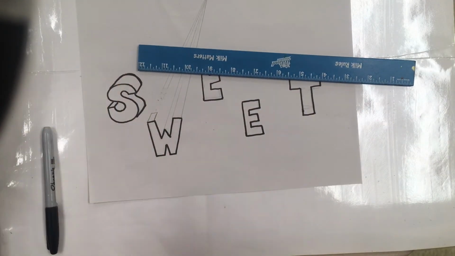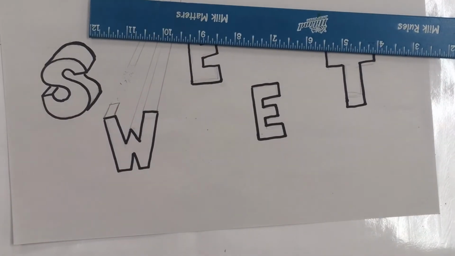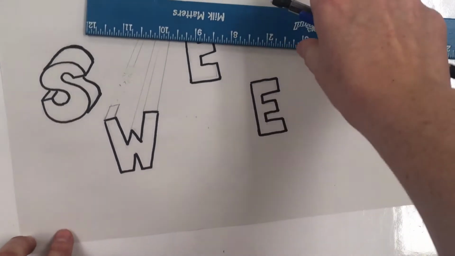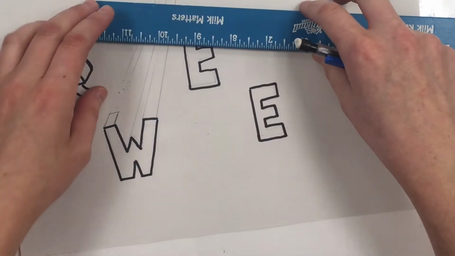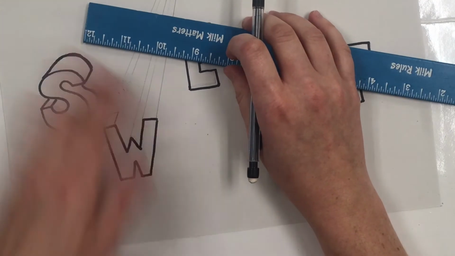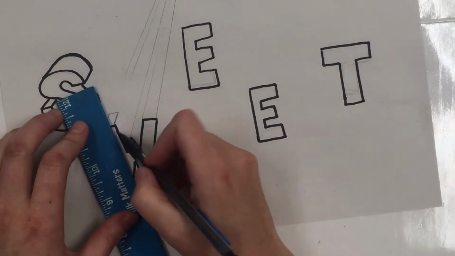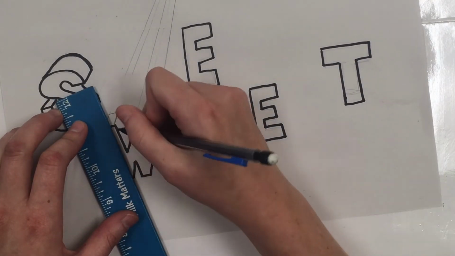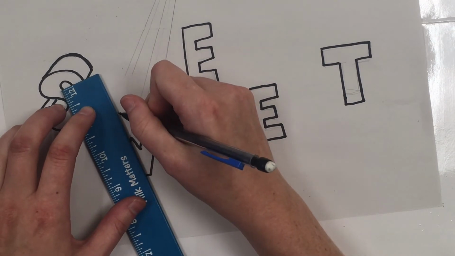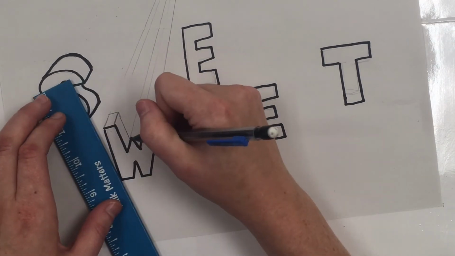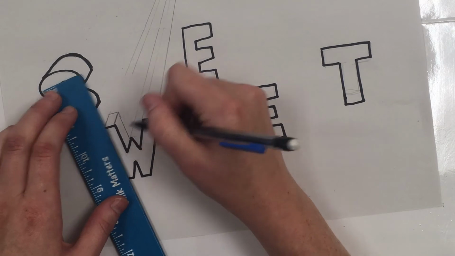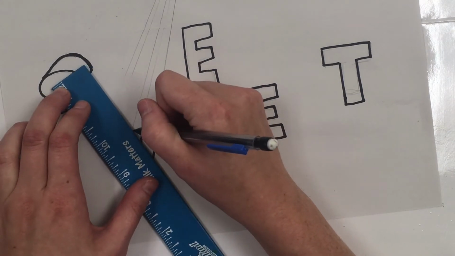Not outline this part. Let's see if I can, there we go. All right, so for this line on the W, we need to take this point and have it go all the way down. And it looks like it's connecting to that part, but it isn't. That's its own plane. This would be curved.